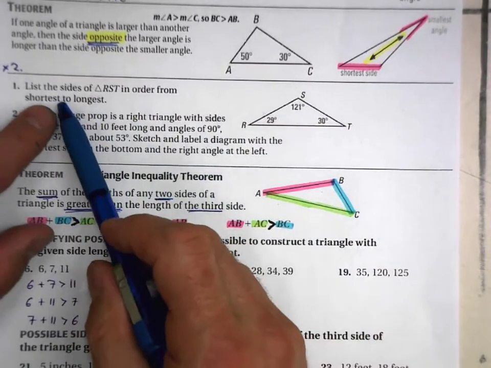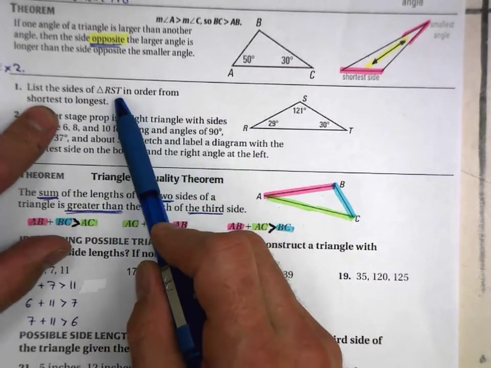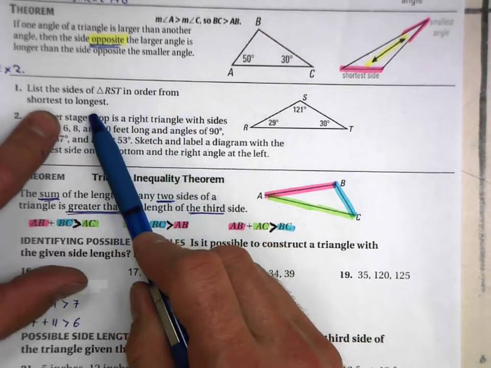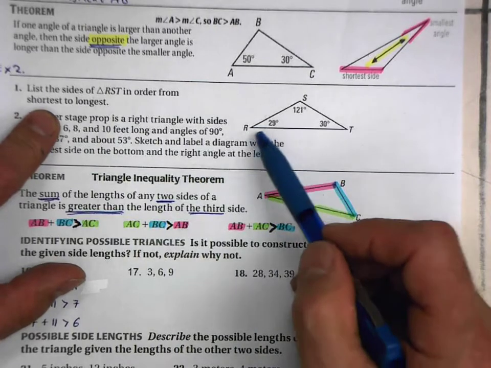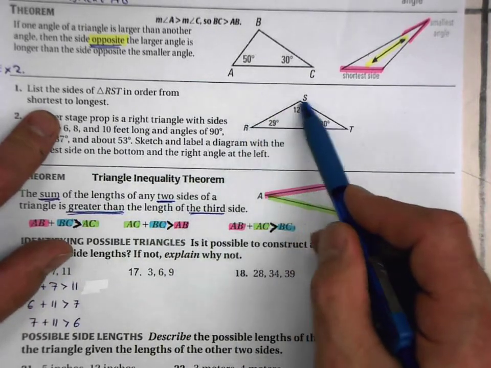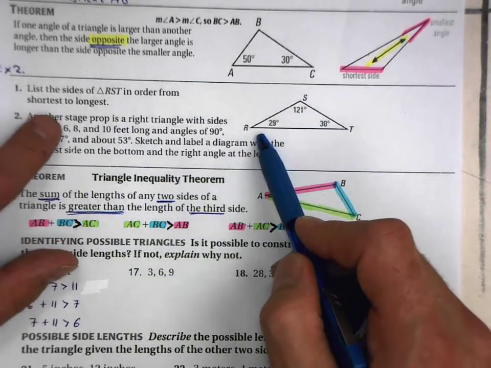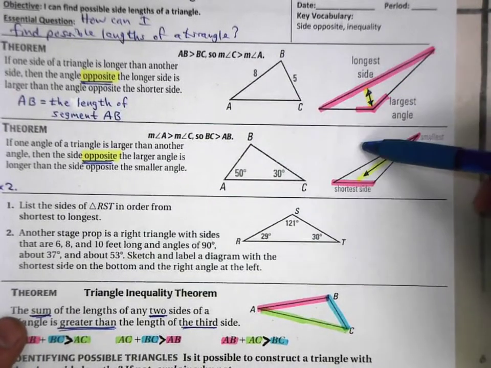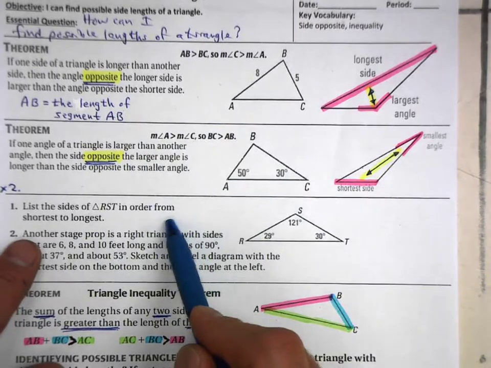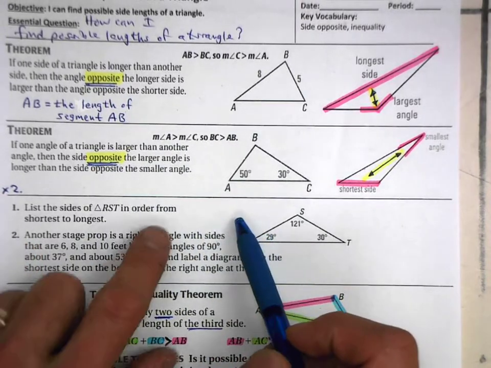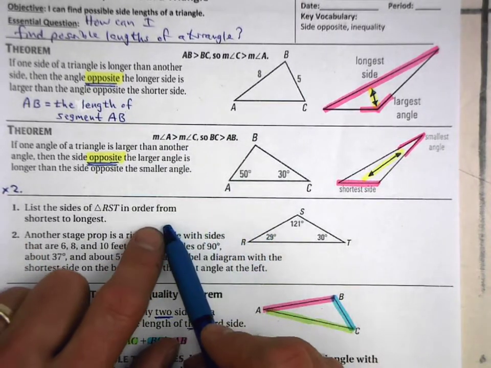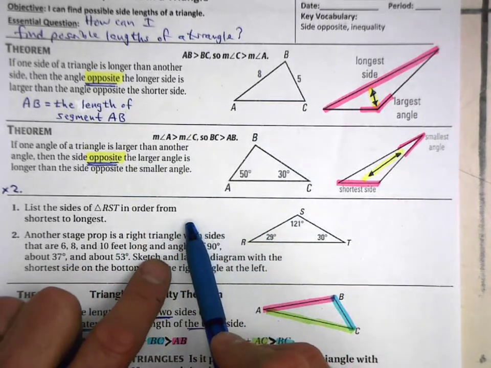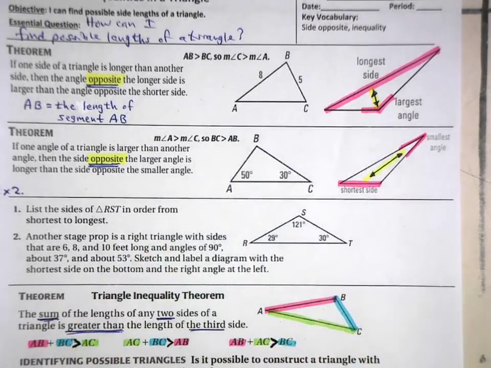So number one, list the sides of triangle RST in order from shortest to longest. How are you going to decide which of these sides is the shortest? You can use these theorems here to tell you that. So list those three sides out in progression from shortest to longest, and then put the correct inequality symbol between those three.